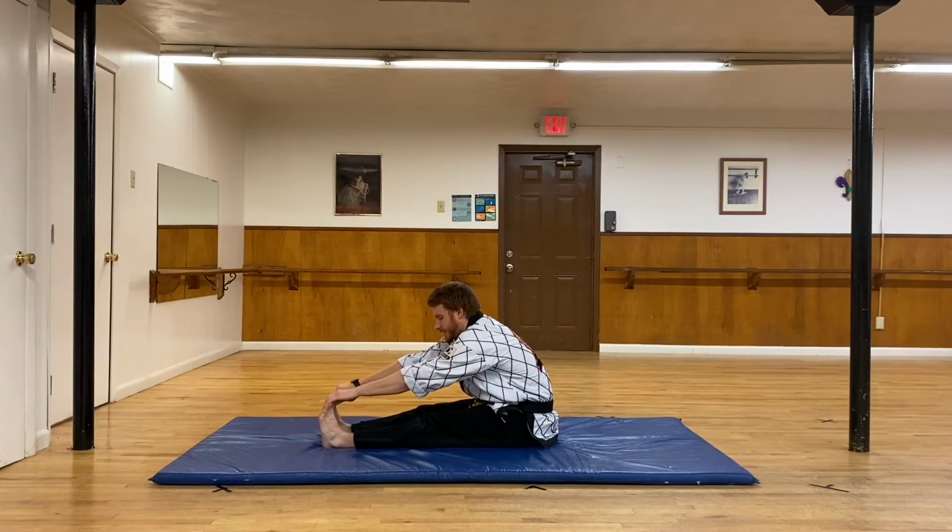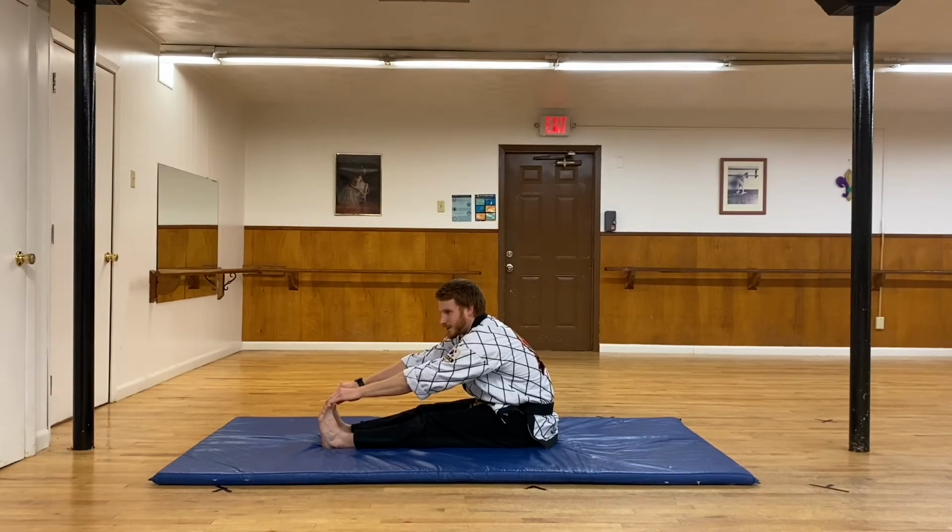But there are many types of static stretches and subcategories, which is what we're going to talk about next. Overall, static stretching is just any stretch where you're not moving during the stretch.